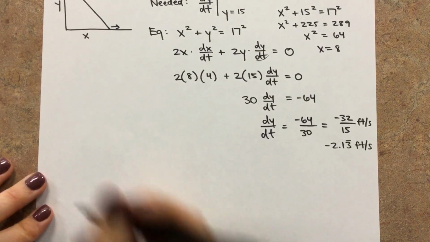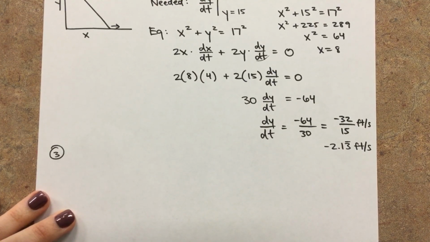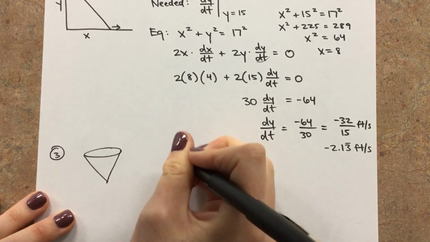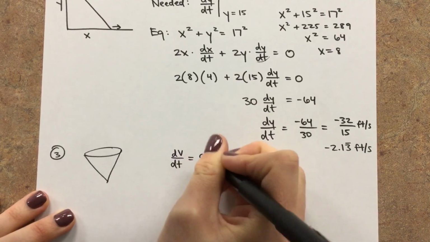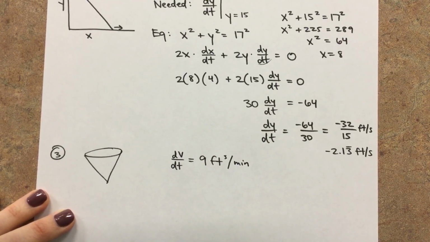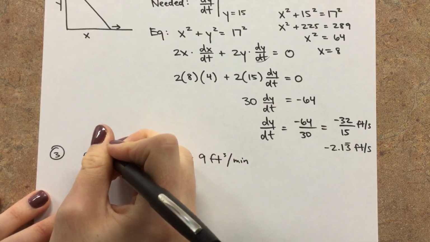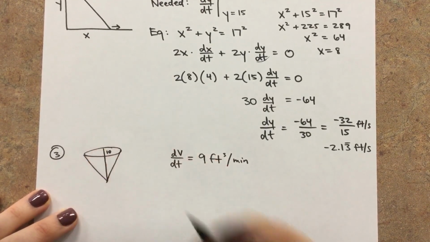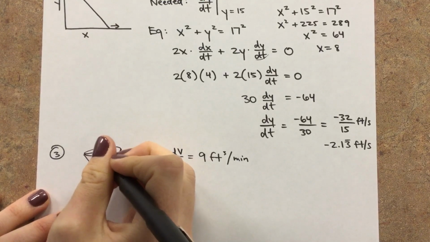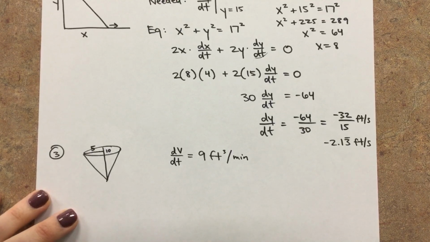All right, our third related rates problem here says water runs into a conical tank at the rate of 9 feet cubed per minute. So we've got our tank, and that quantity that they told us is the rate of change of volume. You can tell based on the units. So it's 9 feet cubed per minute. The tank stands point down and has a height of 10 feet. So this is the actual height from end to end if it was all the way filled. A base radius of 5 feet. So that means the top has a radius of 5 feet. How fast is the water level rising when the water is 6 feet deep?